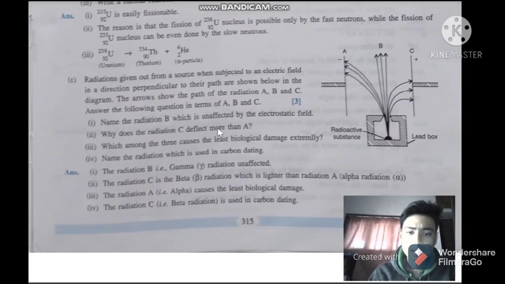Why does the radiation C deflect more than A? Because beta, which is the radiation C, is lighter than the radiation A, which is alpha. So that is why C deflects more than A. Because C has a lighter mass, it can easily choose its own way.